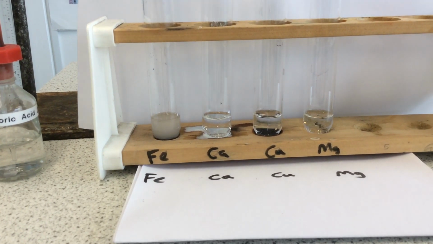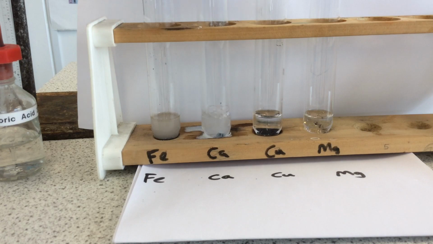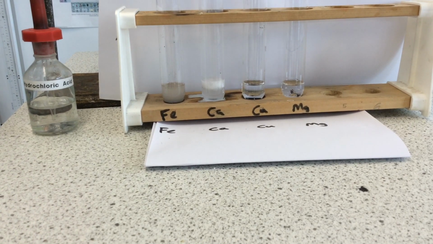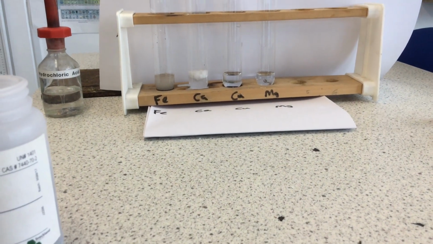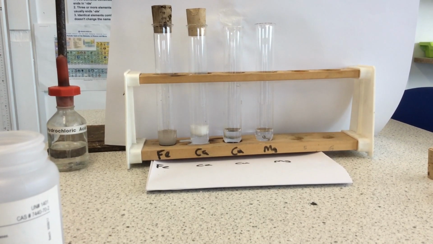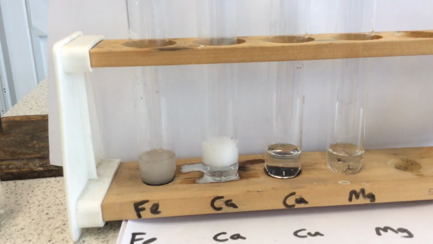Right, calcium and hydrochloric acid. I'm going to use a lot less compared to last time. Now if I pull back, we may see the bung pop off at some point. Which is up there. If you hear a popping bung, that will be that going off. Let's have a look. Well, it's certainly a more vigorous reaction than the iron, so that will help us when we come to rank it.